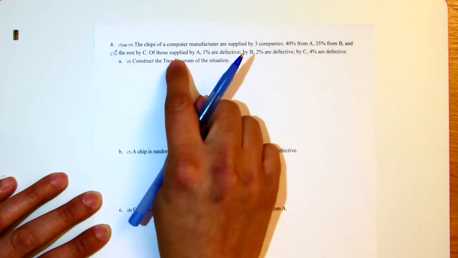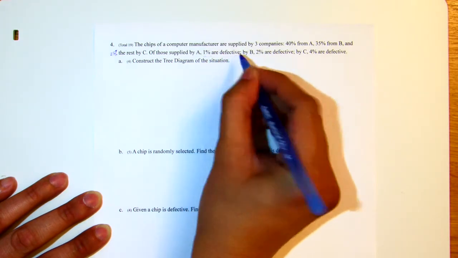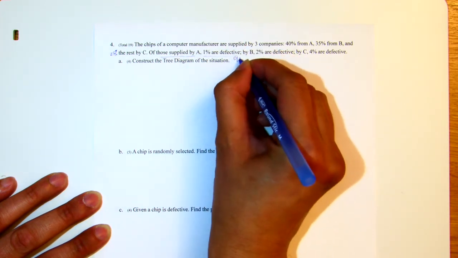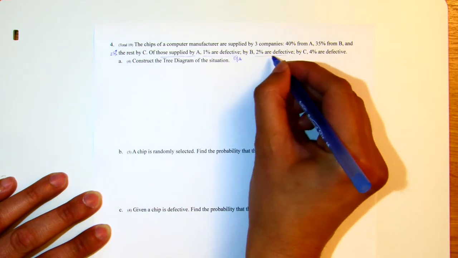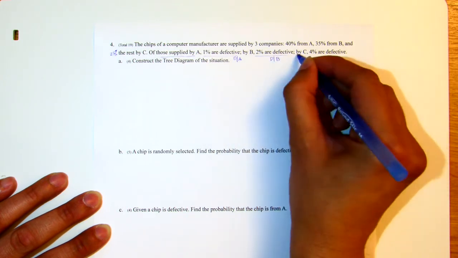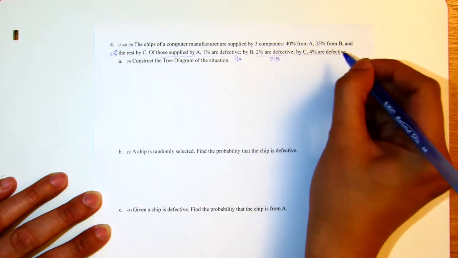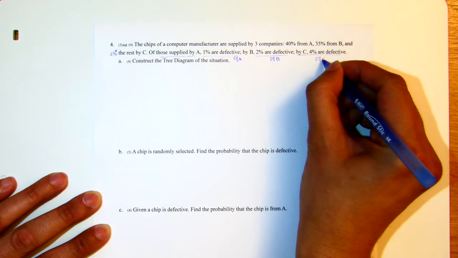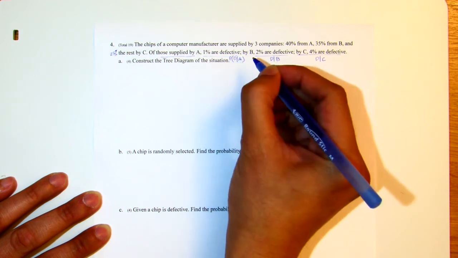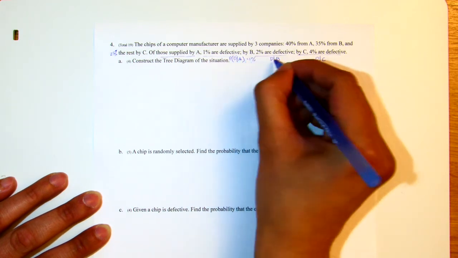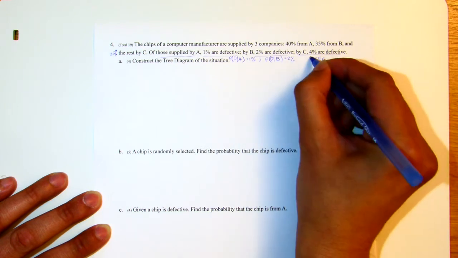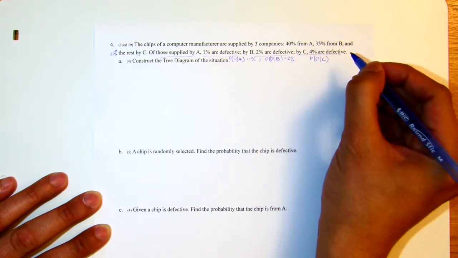Right? Now, of those supplied by A, 1% are defective. Of those supplied by A, that's the given, defective given from A. Now the 2% here, by B, 2% are defective, means defective given it comes from B. And by C, 4% are defective. Defective given that it comes from C is 4%. If I write it completely, the probability of being defective given that it comes from A is 1%. Probability that it is defective given that it comes from B is 2%. Probability that it is defective given that it comes from C is 4%.